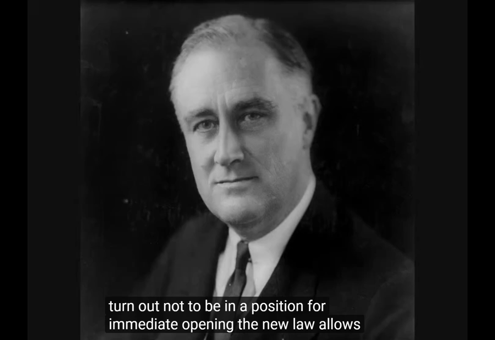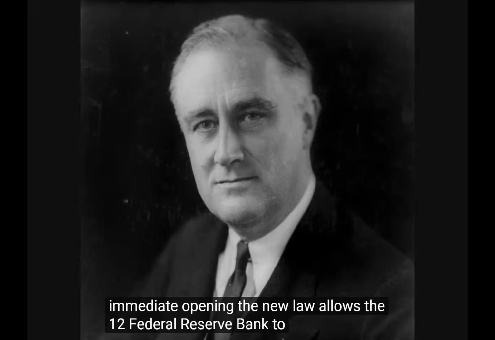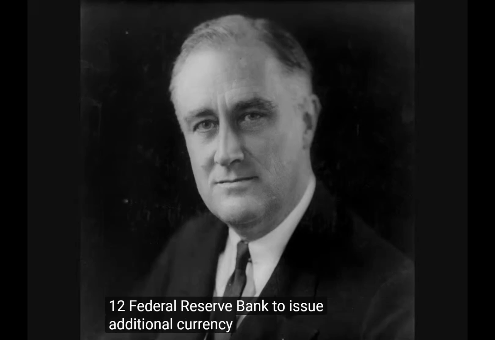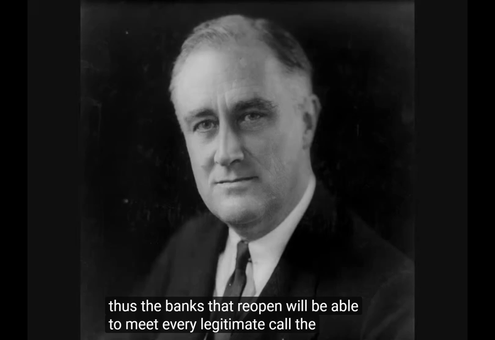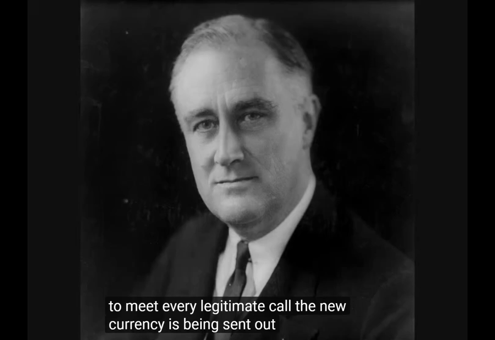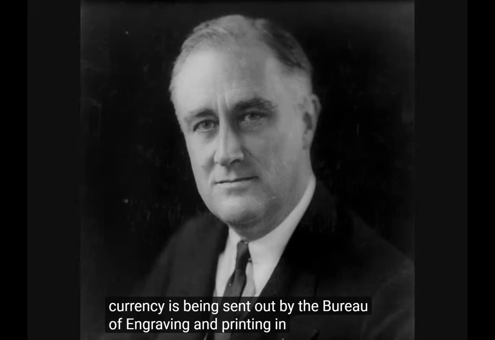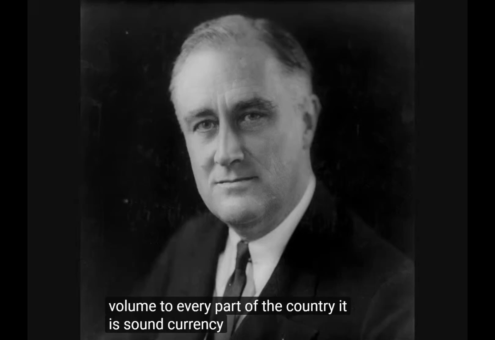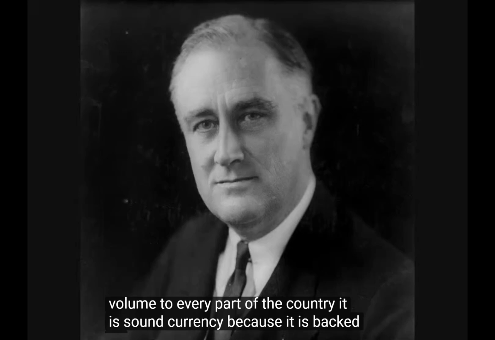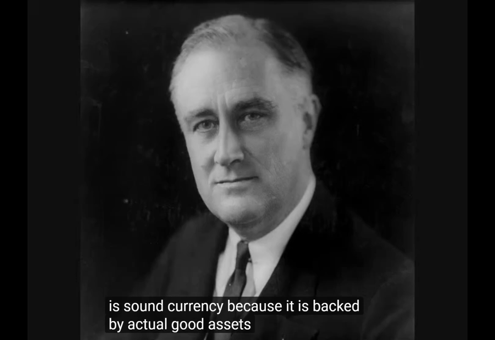The new law allows the 12 Federal Reserve banks to issue additional currency on good assets, and thus the banks that reopen will be able to meet every legitimate call. The new currency is being sent out by the Bureau of Engraving and Printing in large volume to every part of the country. It is sound currency because it is backed by actual good assets.